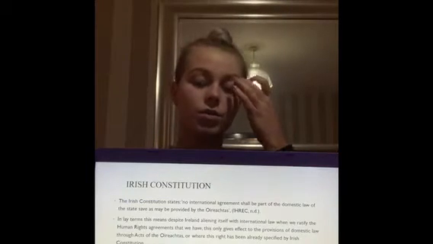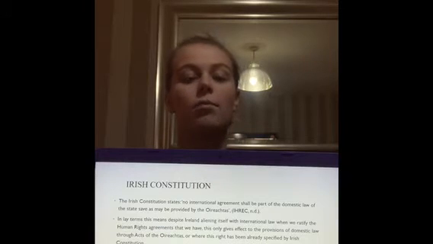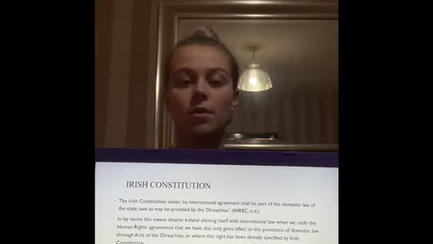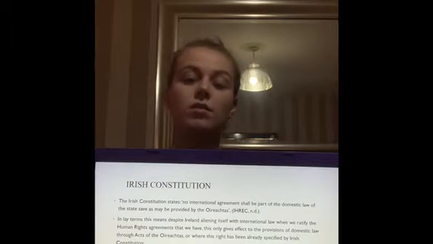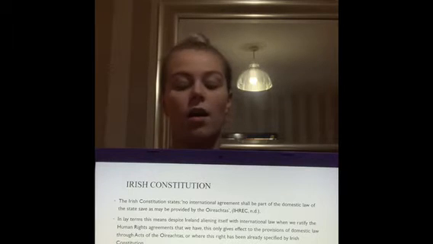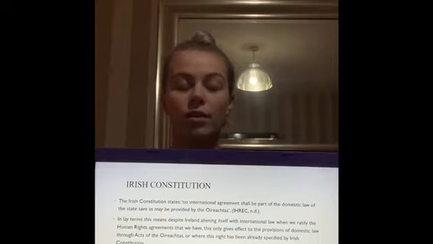Our Irish Constitution states that no international agreement shall be part of the domestic law of the state, save as may be provided by the Oireachtas. This means that although Ireland have aligned ourselves with international laws when we ratify the human rights agreements that we have, this will only affect the provision of domestic law through the agreed upon acts of the Oireachtas, or if the right has been specified by the Constitution.